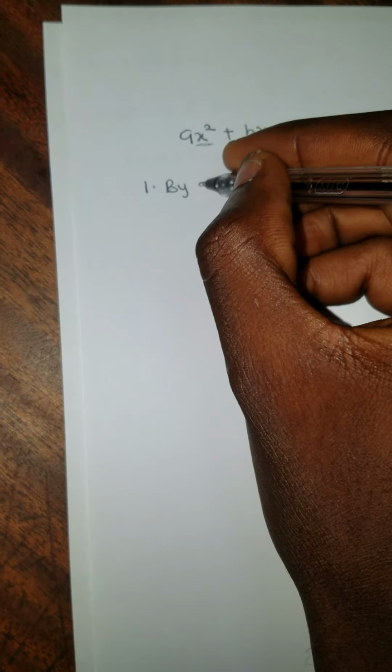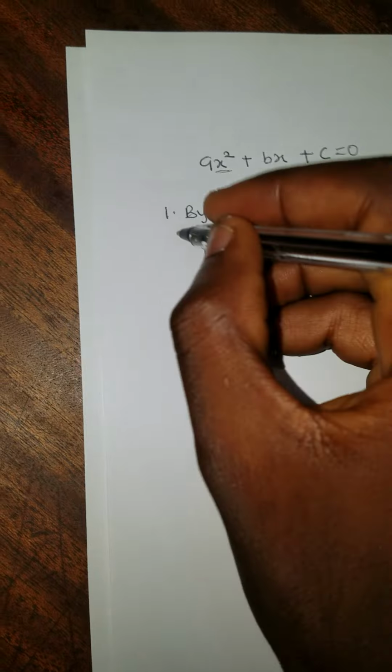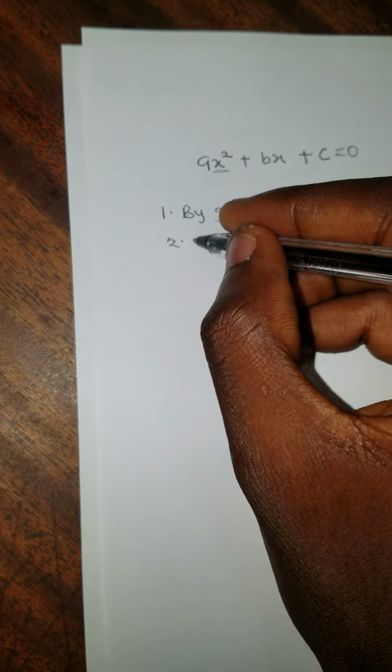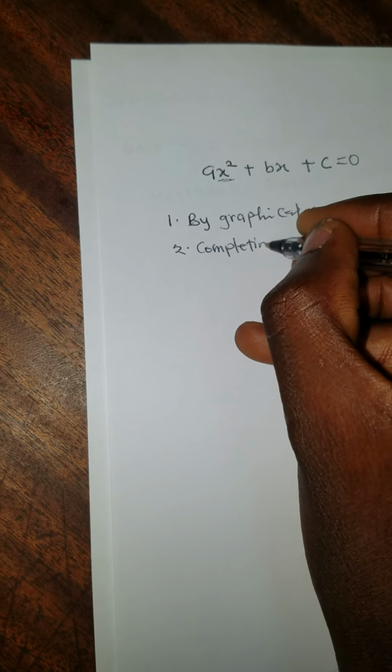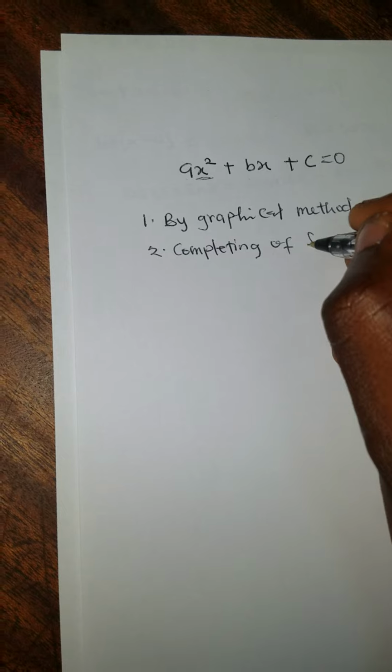There are so many ways of solving quadratics. One, we have the graphical method. We have completing the squares.